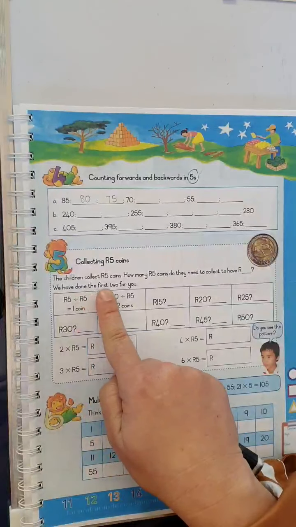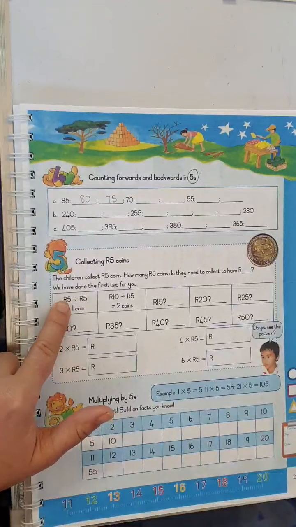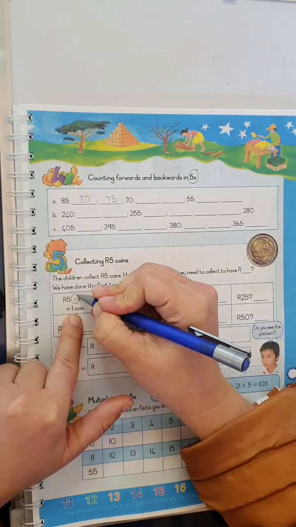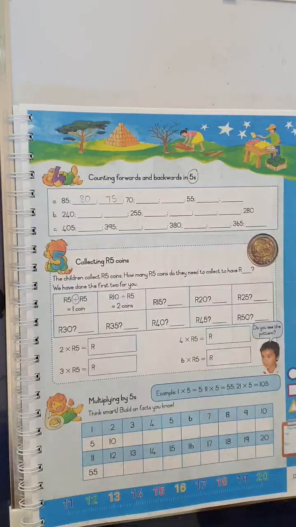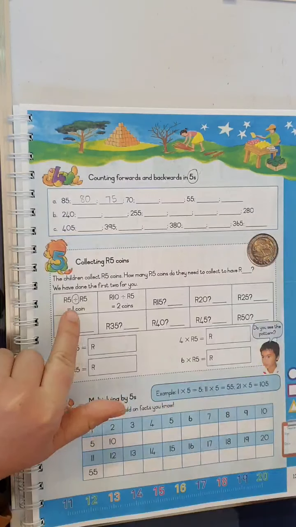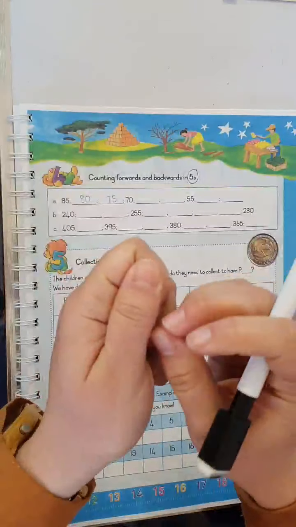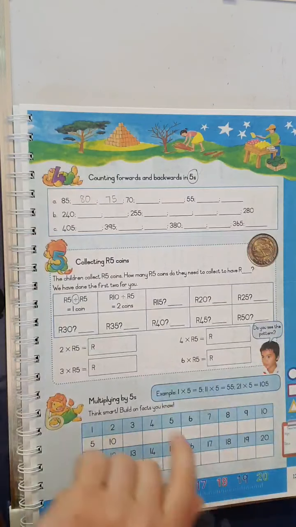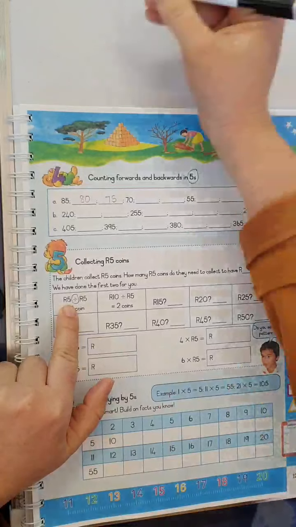Okay, so we have done the first 2 for you. Look at the first 2. Can you see what they are doing? What do we call this again? It's called division. Remember, division is when you take a number and you divide it into groups equally. Equally is very important.